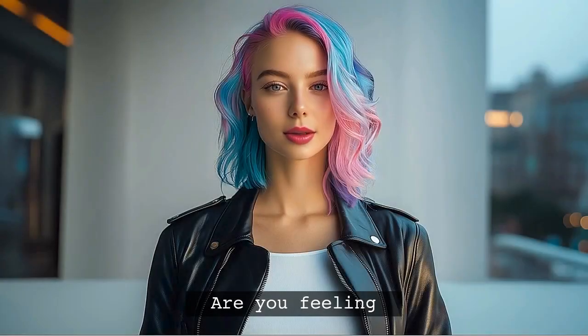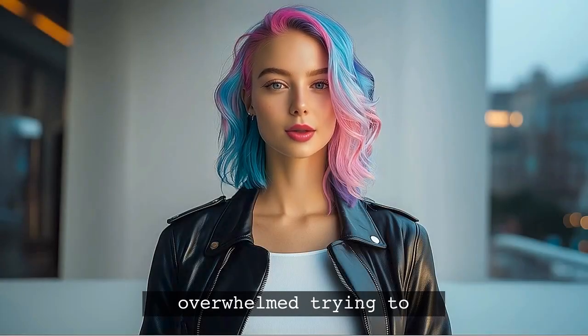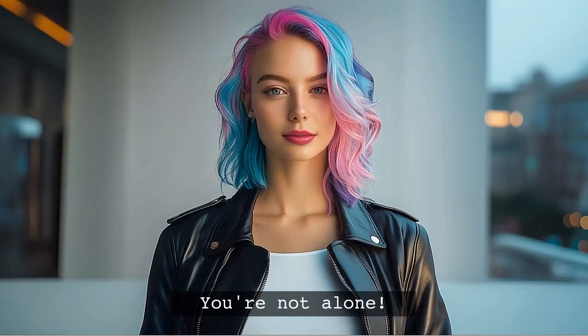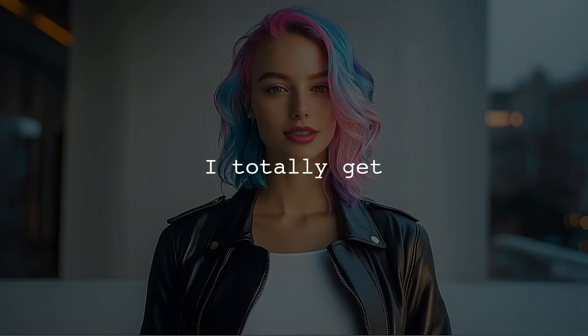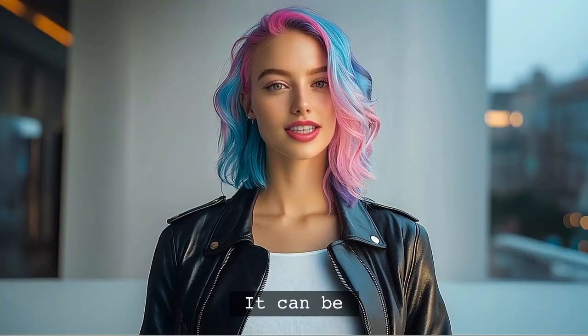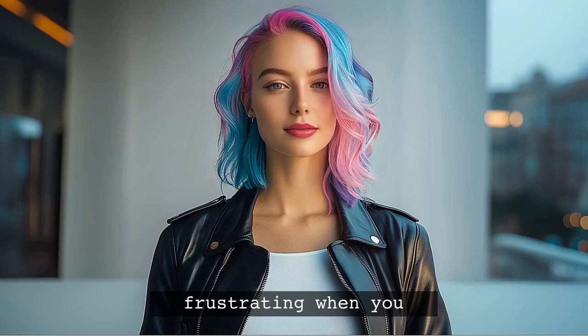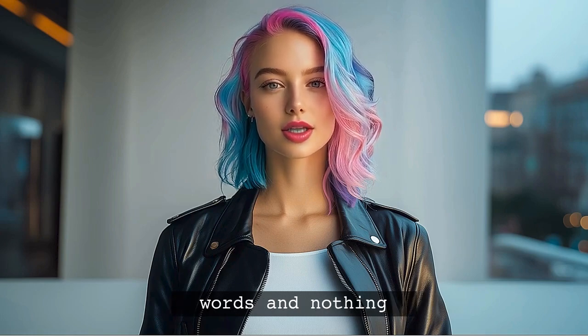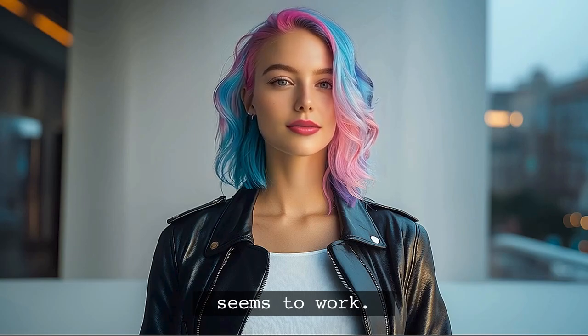Are you feeling overwhelmed trying to use the Google Translation API in Python? You're not alone. Many people find themselves stuck when it comes to integrating APIs, especially when it involves coding. I totally get it. You read through the documentation, but it still feels like a foreign language. It can be frustrating when you just want to translate a few words and nothing seems to work.